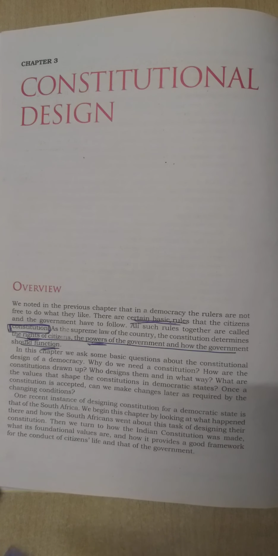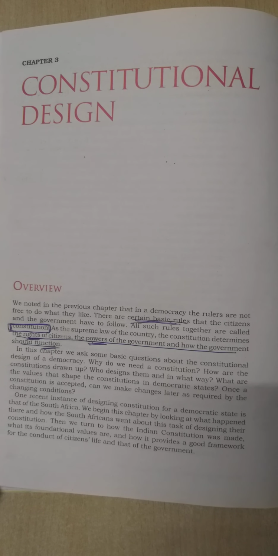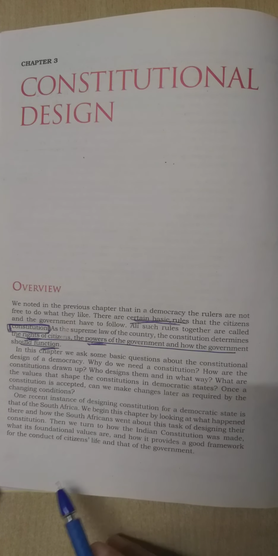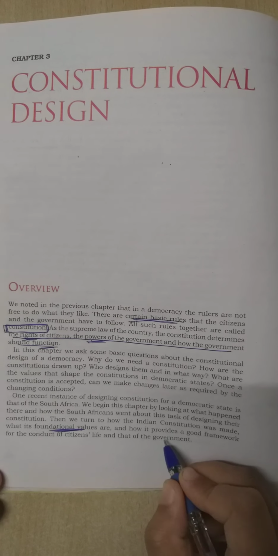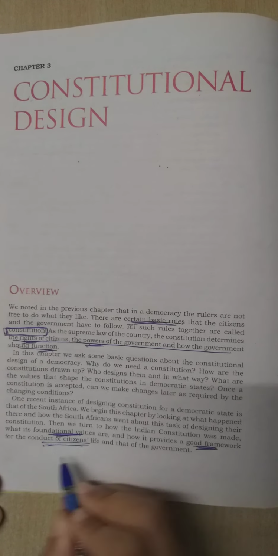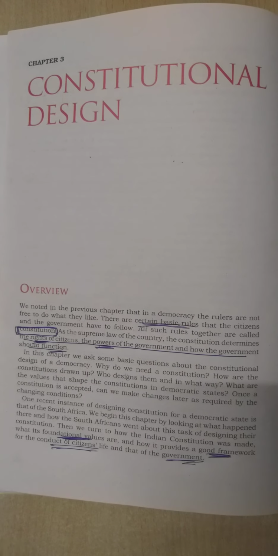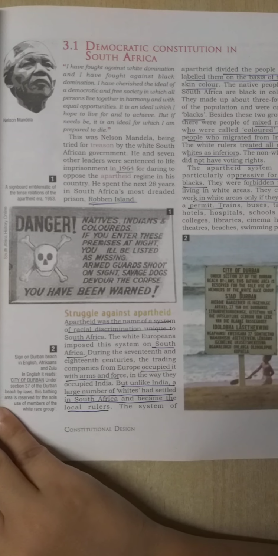Then we turn to how the Indian constitution was made, how our constitution came into existence, and what its foundational values are, and how it provides a good framework for the conduct of citizens' life and that of government, not only for us but also for our government.